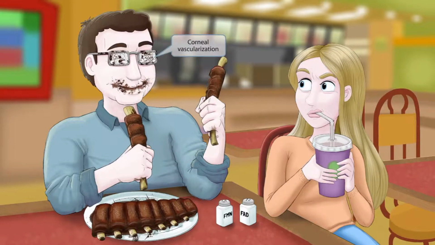The barbecue sauce on his glasses represents that a riboflavin deficiency can cause corneal vascularization. Hopefully this is pretty intuitive. The barbecue sauce looks kind of like blood vessels, and the fact that it's on his glasses should make you think of the eye. So barbecue sauce on his glasses for corneal vascularization.